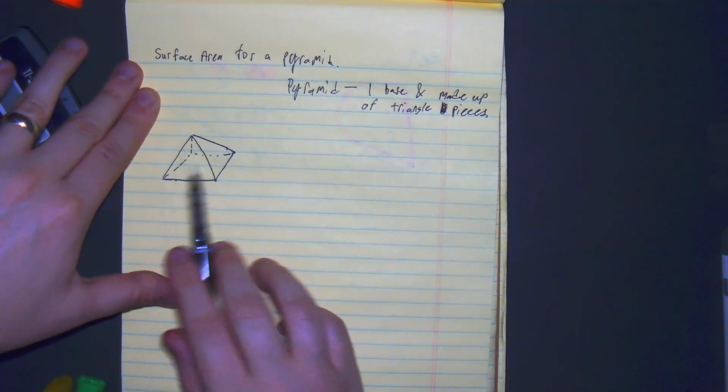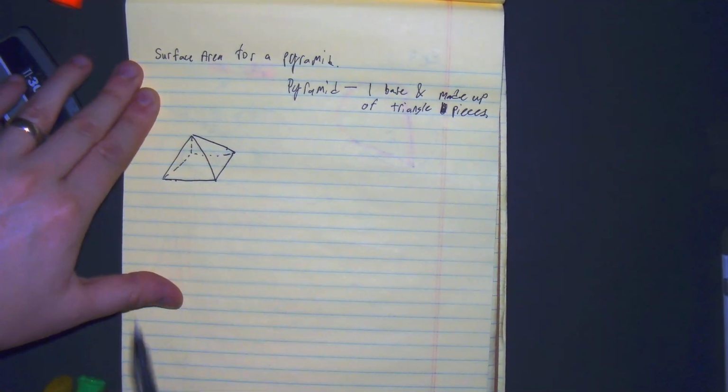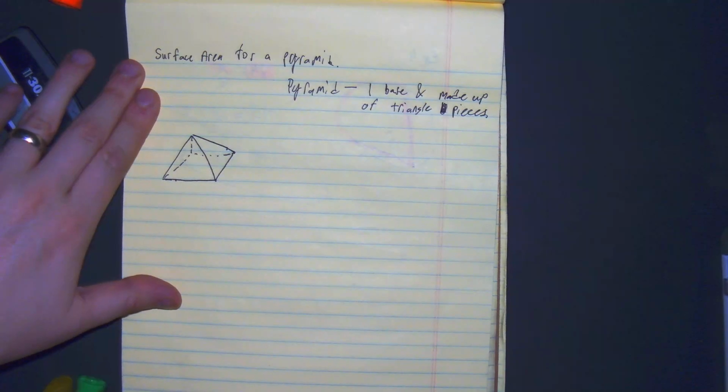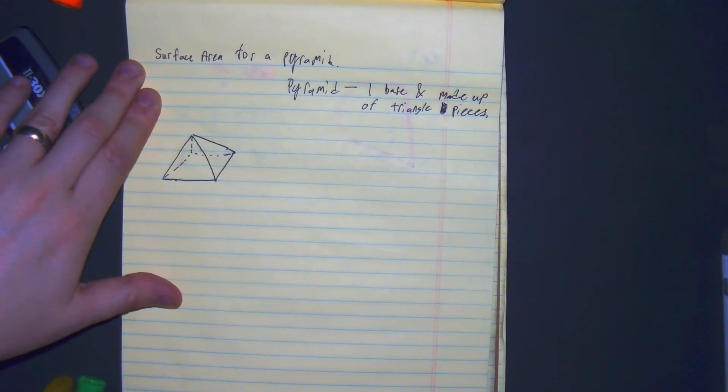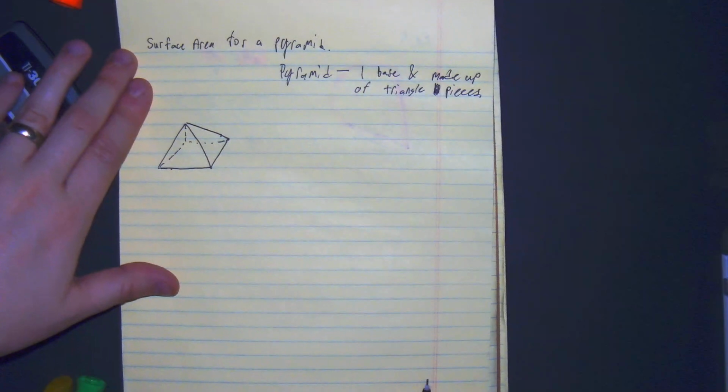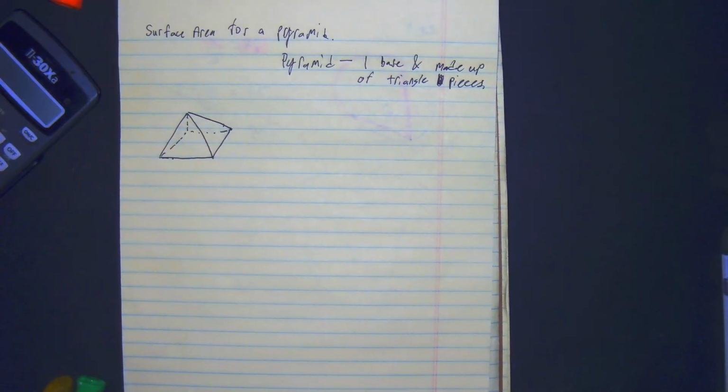So we have 1, 2, 3, 4 triangles and 1 square base.